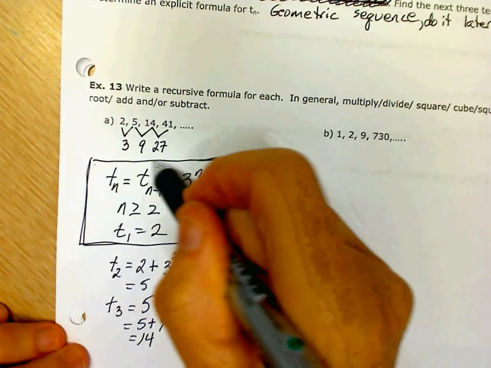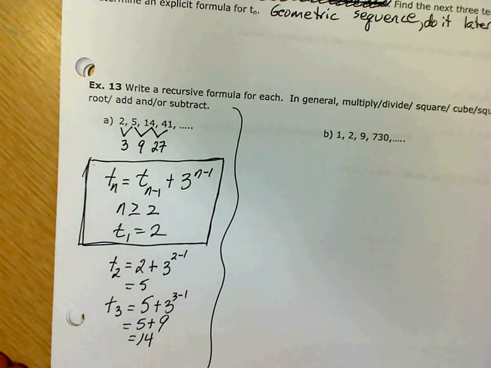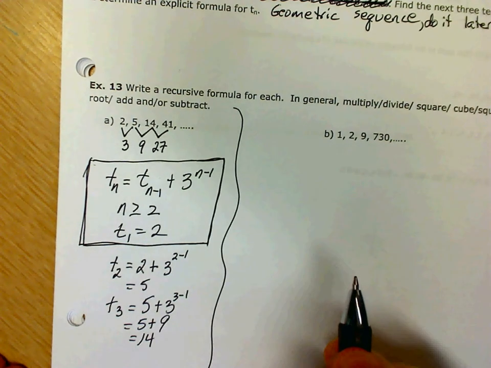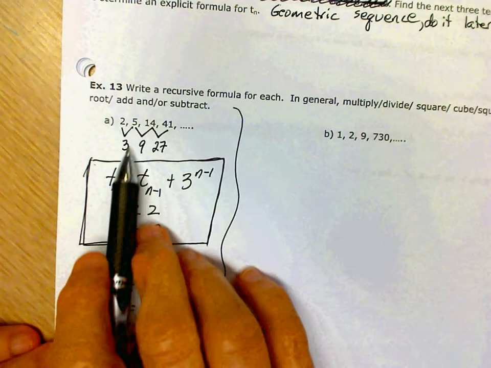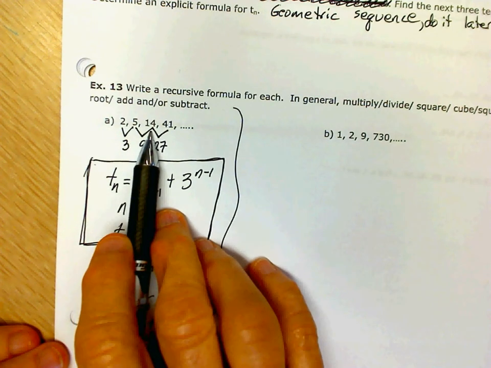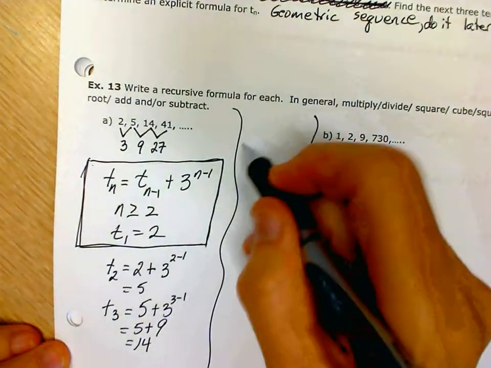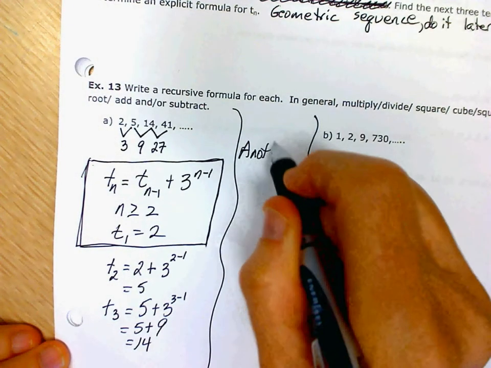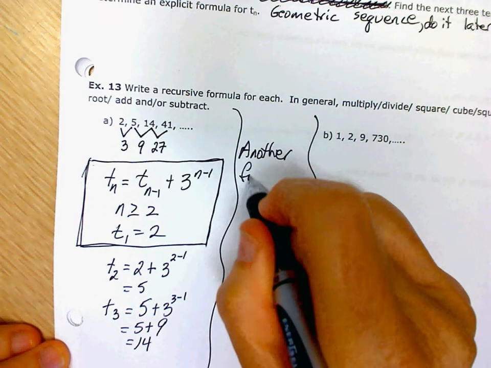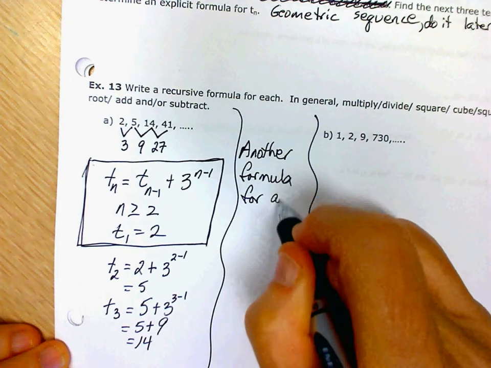There's another formula that would work for this. Can anyone see another one that might work? Okay.